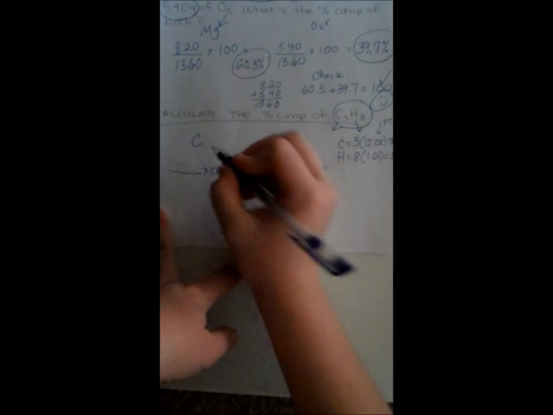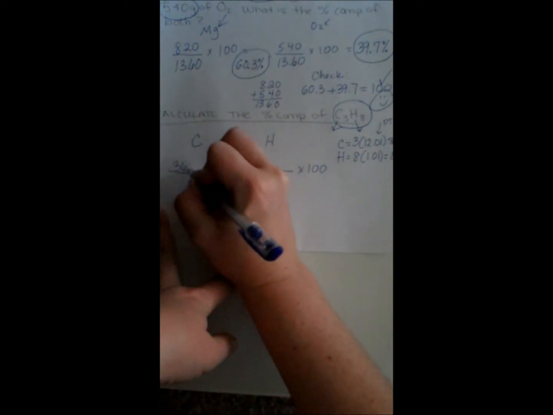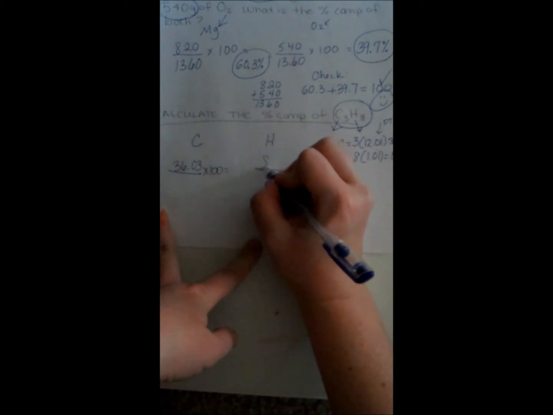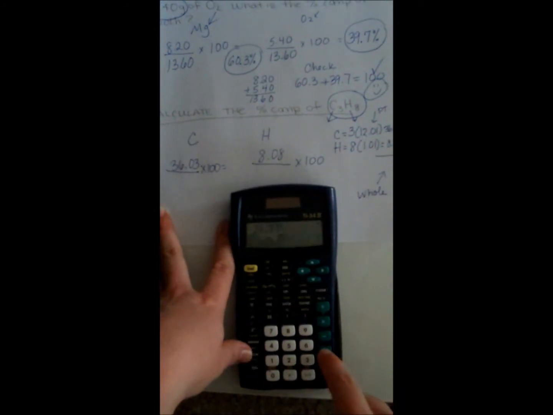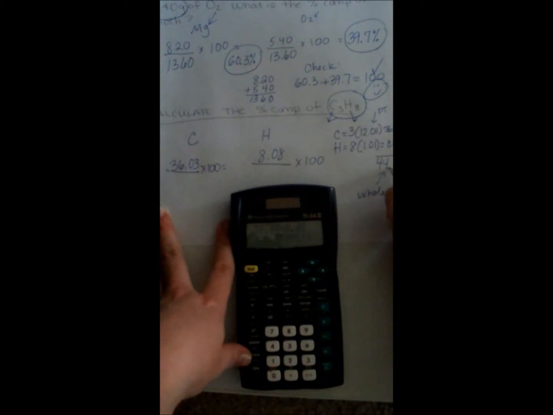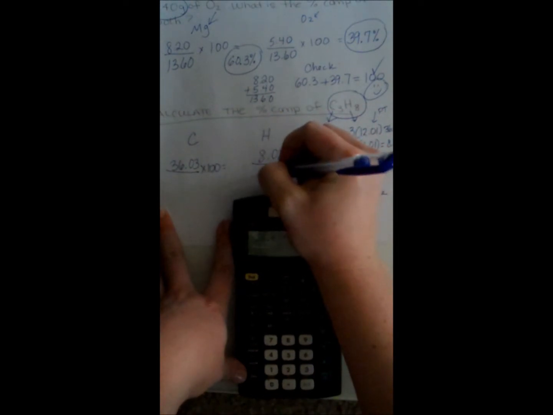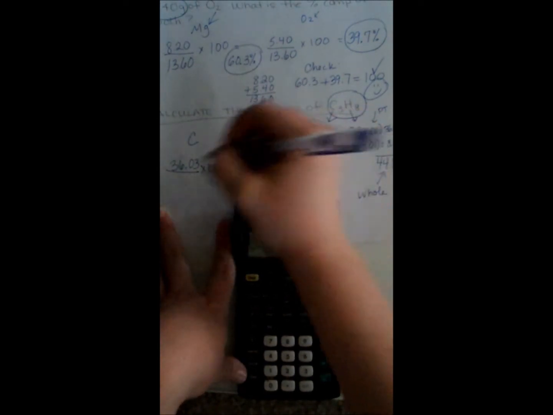So when we do the math, we're going to have 36.03, and we're going to have 8.08. Each of these are parts by themselves. So we're going to have 36.03 here and 8.08 here. When we add them up, this one's going to represent our whole. So let's do 36.03 plus 8.08. We get 44.11, and that's going to go on the bottom of both of these.